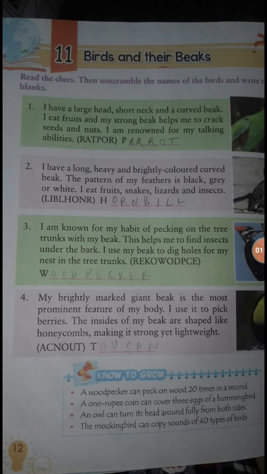So you have to identify the bird with their characteristic features. Like the bird in this picture you can see a parrot, which has a short neck, a large head and a curved beak. He is also renowned for his talking ability, so he is very famous for it. He is none other than parrot.